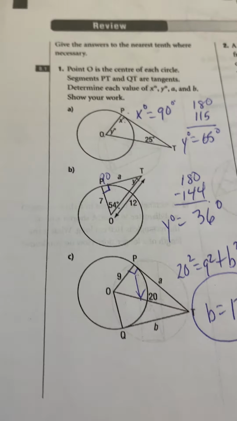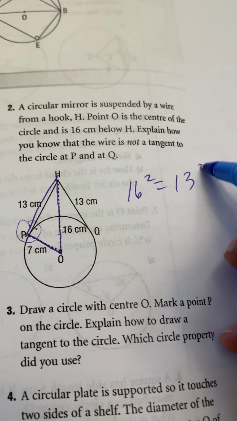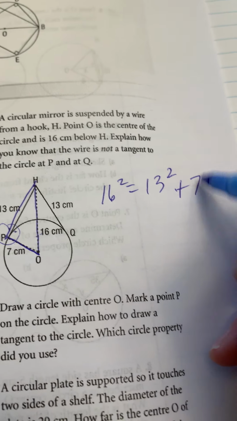Okay, question number 2. It says a circular mirror is suspended by a wire from a hook, and what they're asking is how do we know that this one here is not a tangent? Now remember, we know it's not a tangent if this is not a 90-degree angle. So what we're going to do is use Pythagorean theorem.